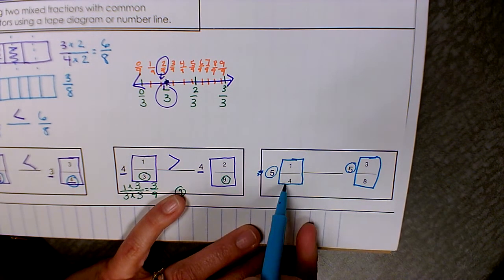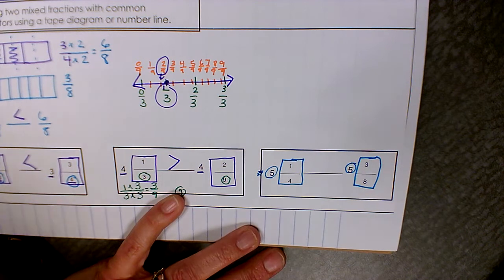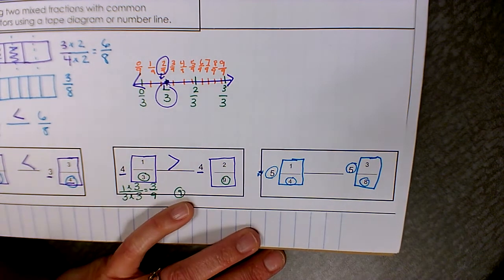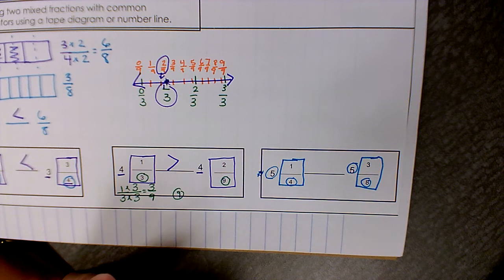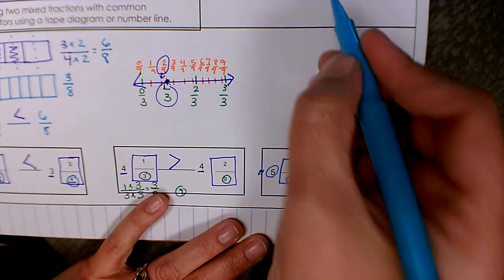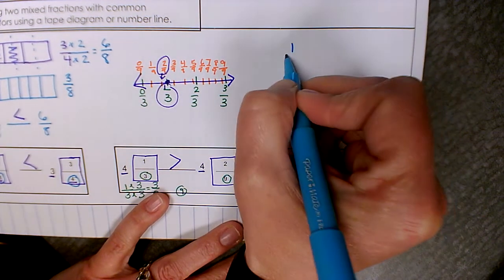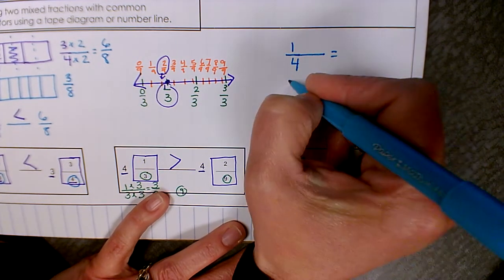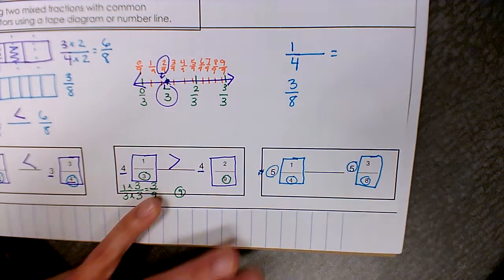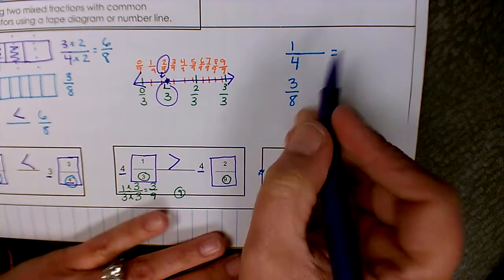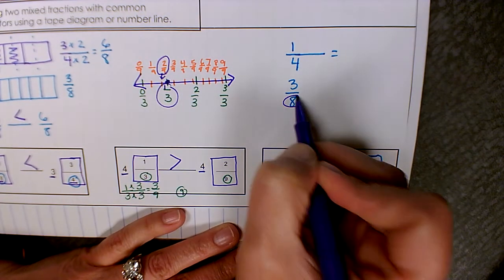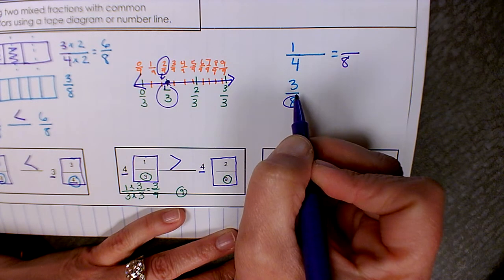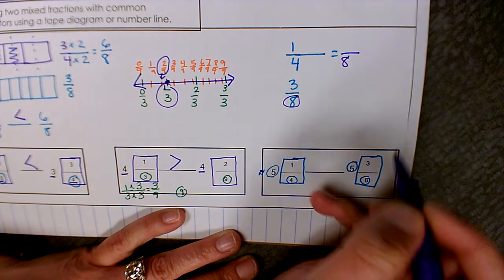Okay, so I have 1/4 and I have 3/8. I'm going to look at those denominators. I've got 4 and I have 8. This time, I'm just going to use the sentences up here. I know that for 1/4 and 3/8, the common denominator is 8. So I know I'm going to make this one an 8th. Do I have to do anything with this one? No, because it's already an 8, so I already know that's 3/8.